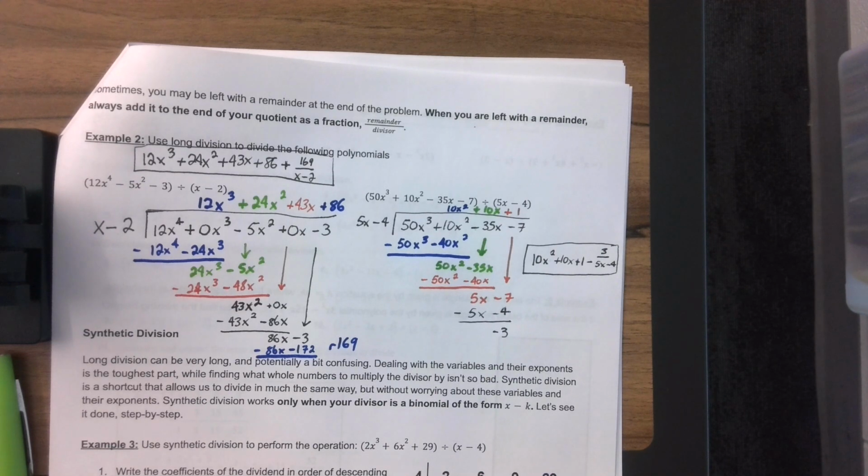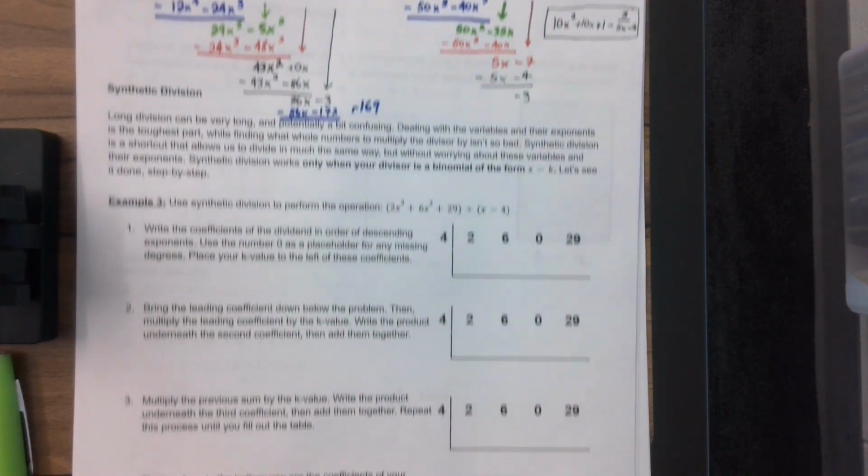All right. There's the work for this one here. Take a quick look, see if you got it. Awesome. If you have any questions on these, let me know, because this process is not easy. Just because it's something we've done before doesn't mean it's easy. That's why I want to teach you a little bit of a shortcut. There is a shortcut here.